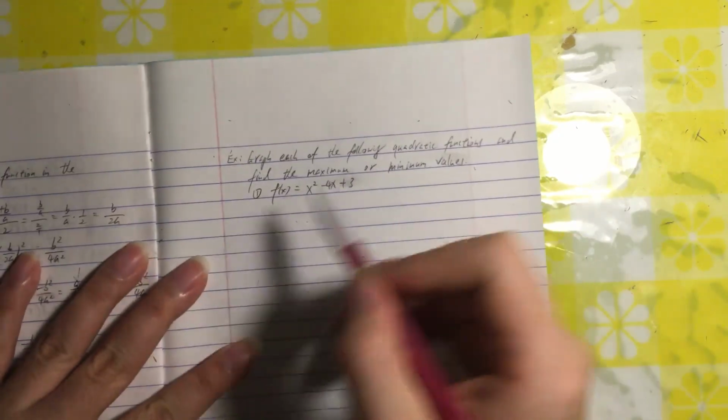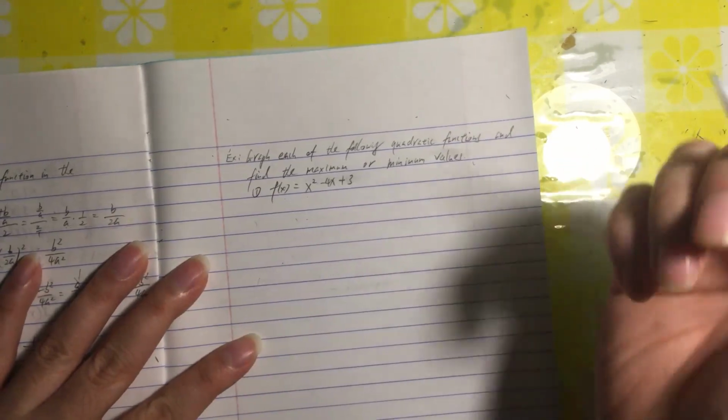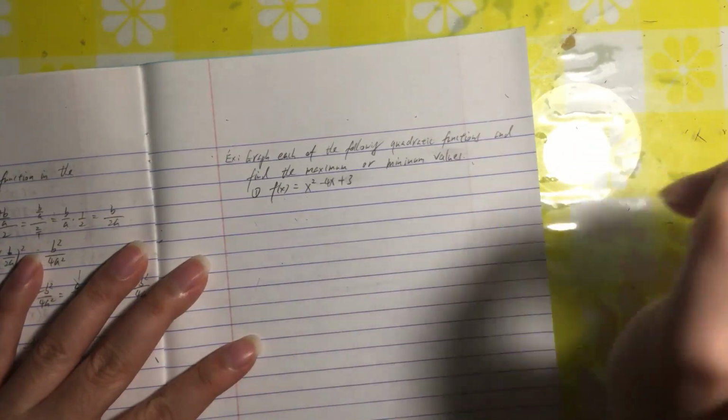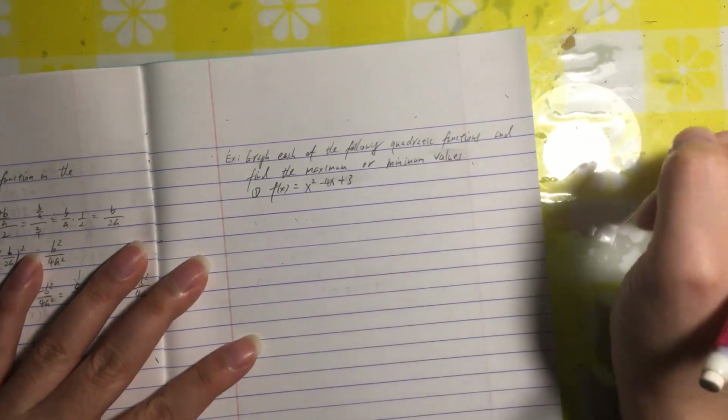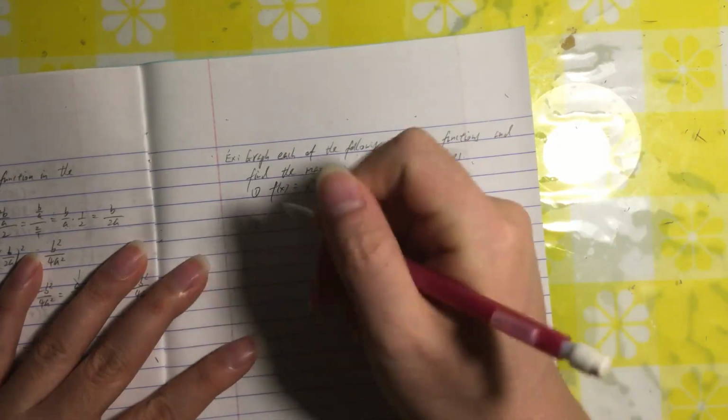So let's graph this function, f of x equal to x squared minus 4x plus 3. In order to graph a quadratic function, we need to know the x and y intercepts, the axis of symmetry, and the vertex. Let's find the x-intercepts first.